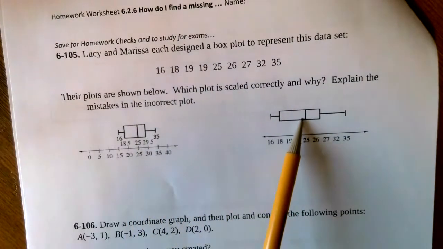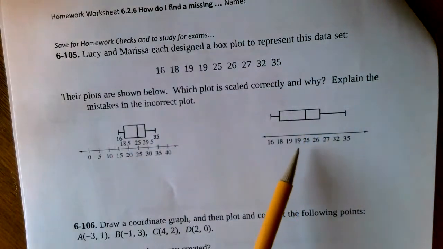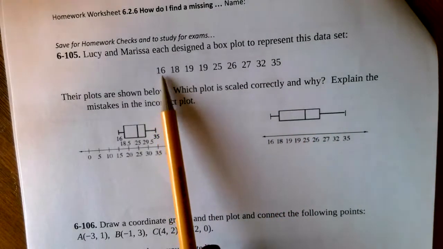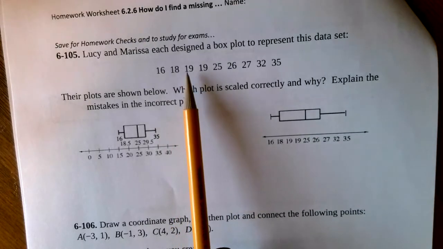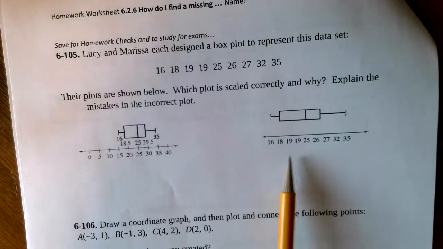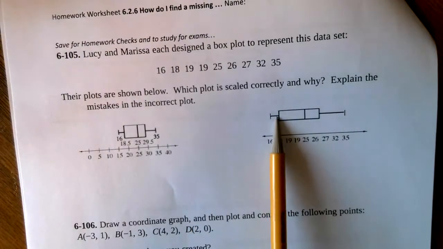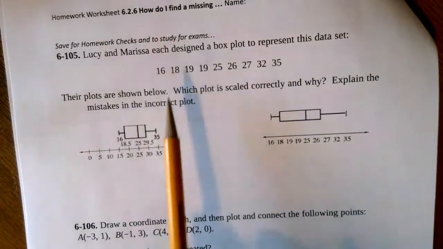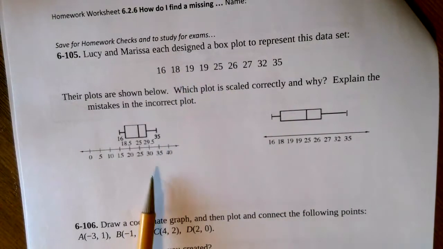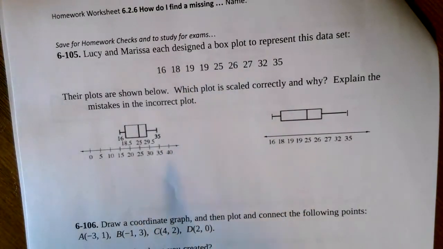This one is a little bit farther over. And then our first quartile number should be like 19-ish, right? Now on this one though, we see that it's not. The first quartile is like 18, which would be incorrect for this information. So that tells us right away that this box plot is done correctly.